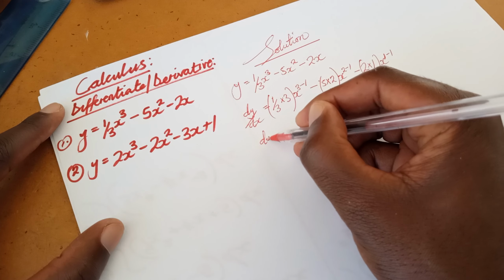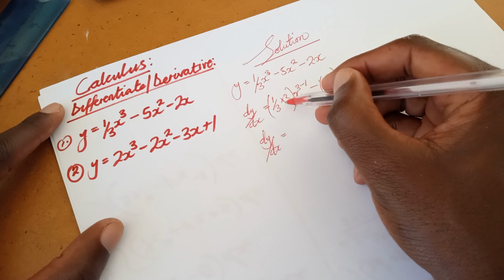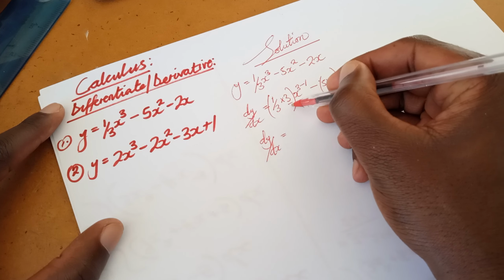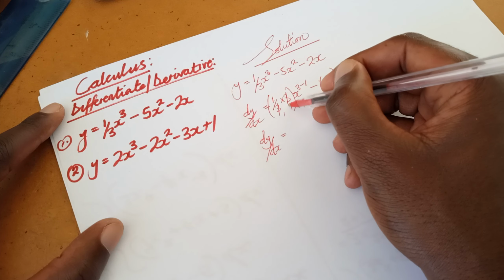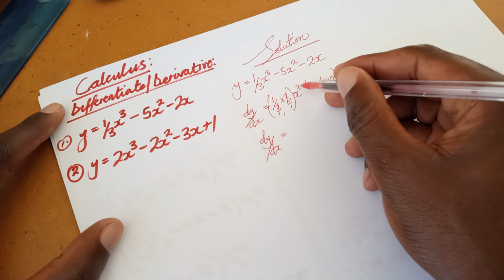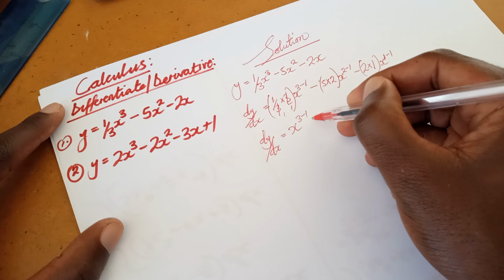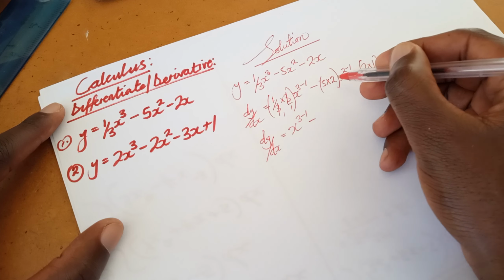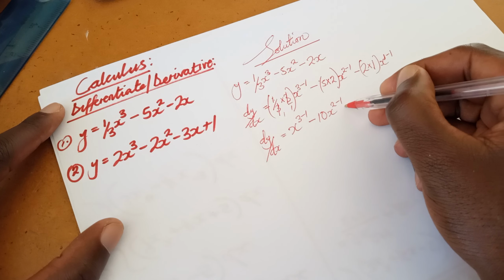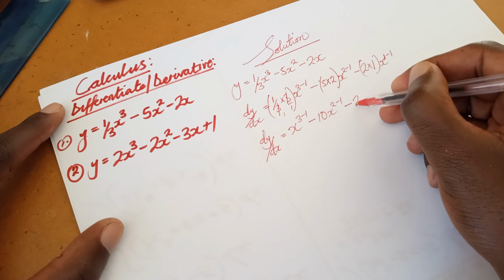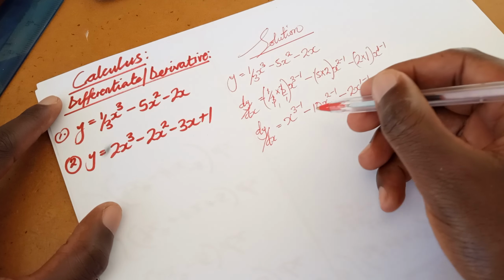So our dy/dx will be equal to, when we multiply this, we're going to have the answer as 1, because this will cancel and that will cancel. So 1 times 1 is 1, 1 into 1 is 1. So you're just remaining with x to the power of 3 minus 1, minus 5 times 2, it is 10, x to the power 2 minus 1, minus 2 times 1, it is 2, and then x to the power 1 minus 1. Okay, I hope that you're following.